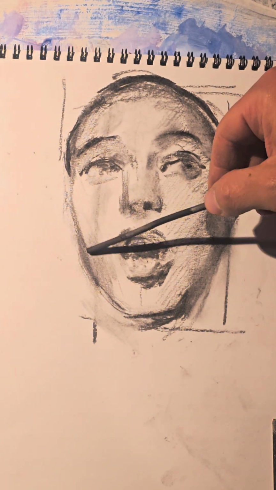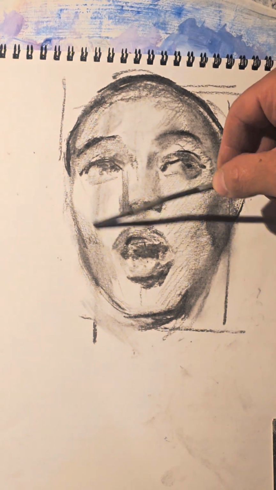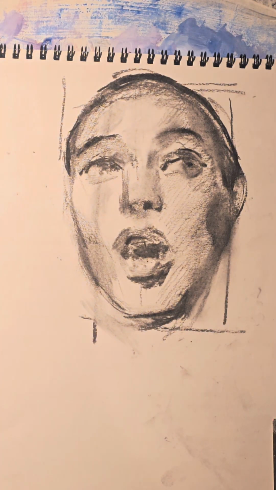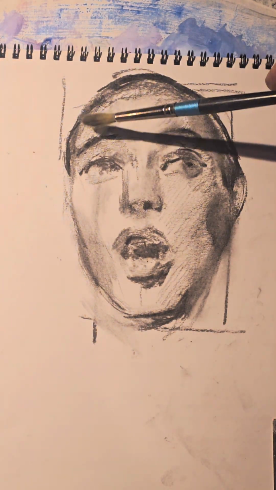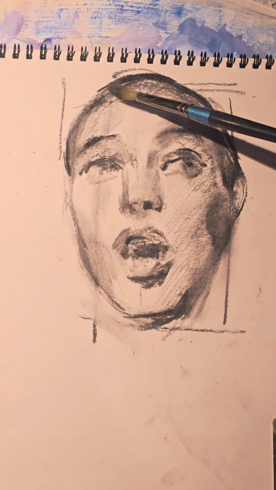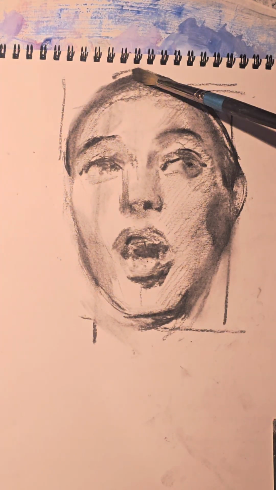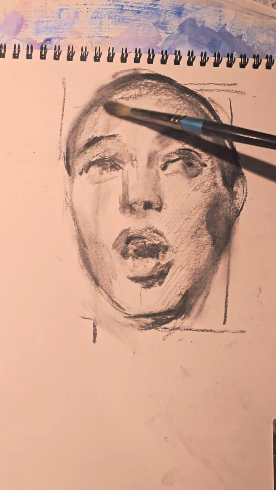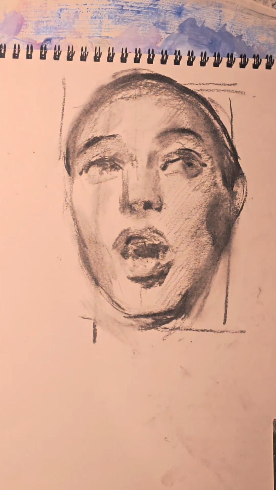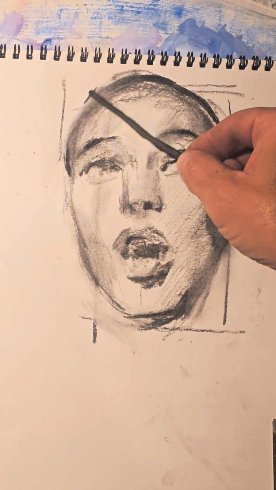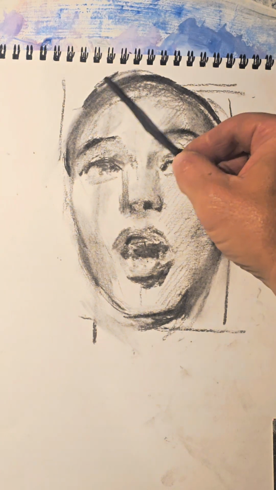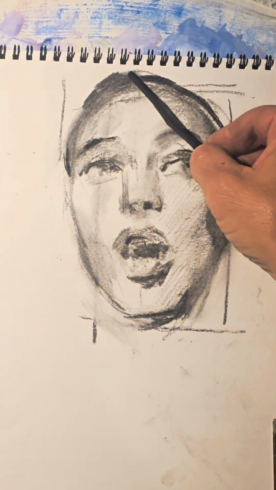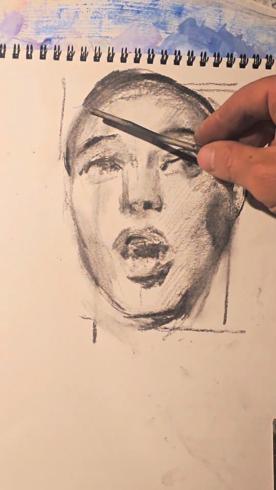Cheekbone here, darker tone of the cheekbone. And get the head a little bit more rounded here. Soften that line. Get the hair a little bit around it there.